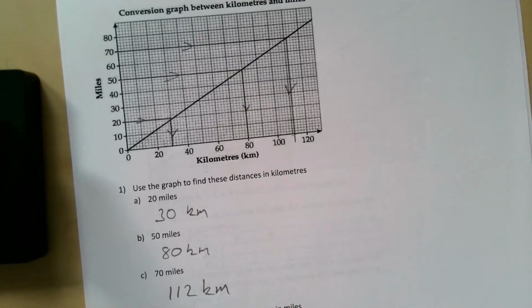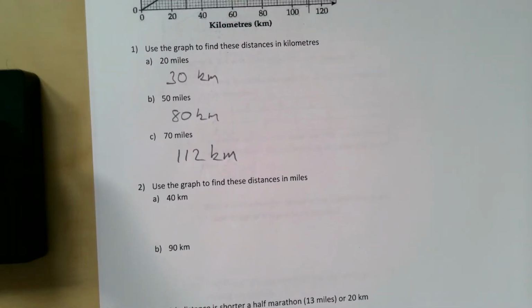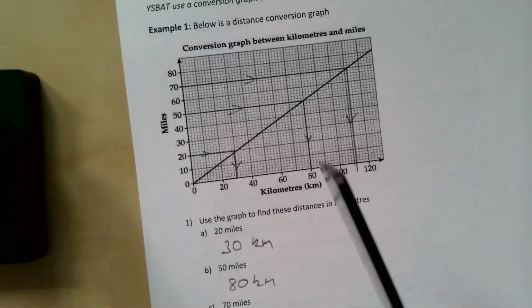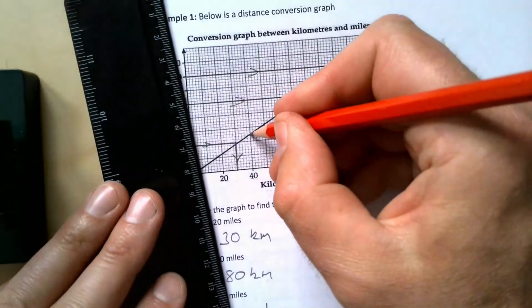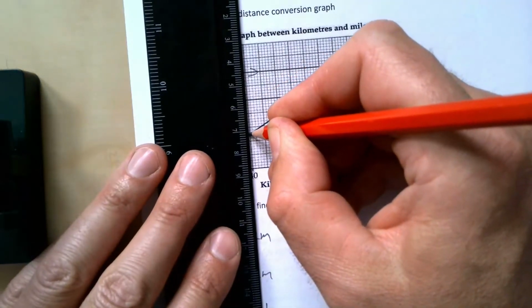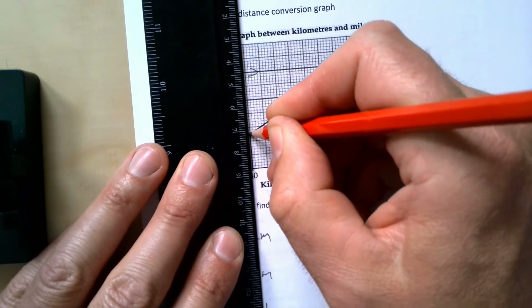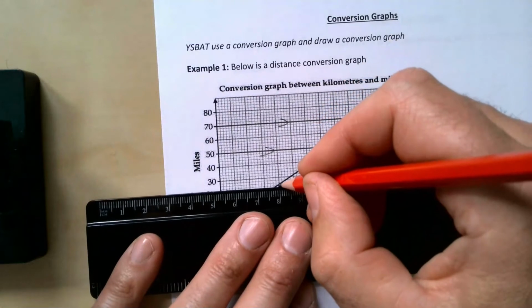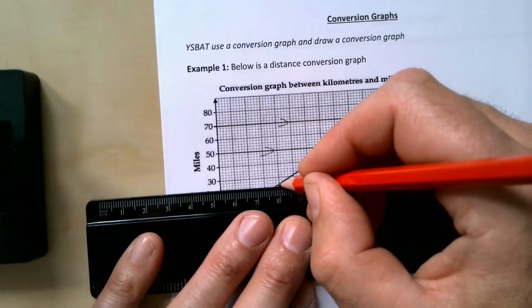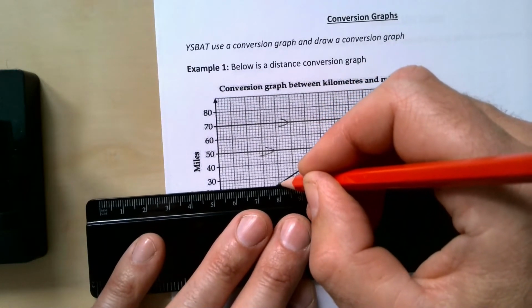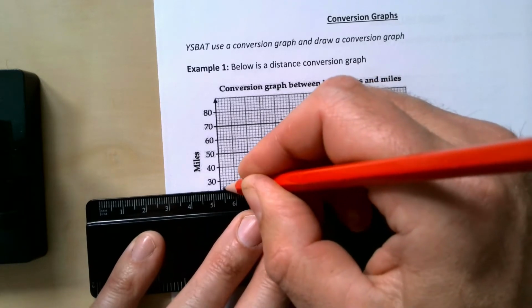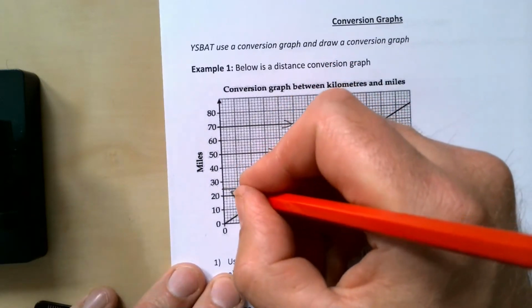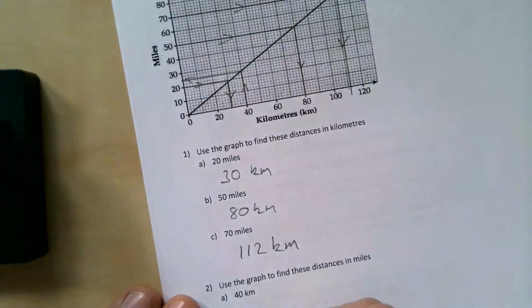kilometers. Use your graph to find these distances in miles. So it's 40 kilometers, and we're now going to go the other way. So it's going to take me halfway, I think. Again, hopefully you agree. I'm going that way, and we're going to cross. So it's halfway, I think, in between. What is it here? 20 and 30. So I think that's going to be 25 miles.